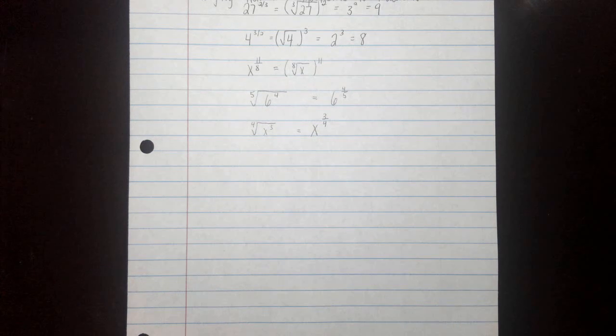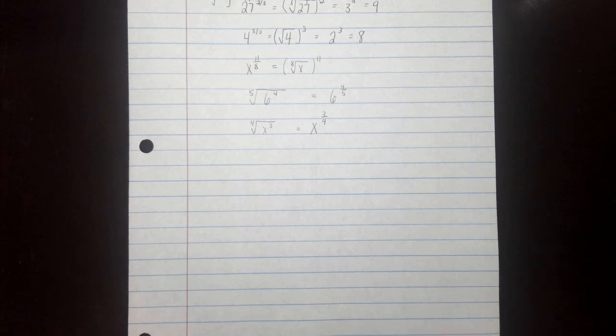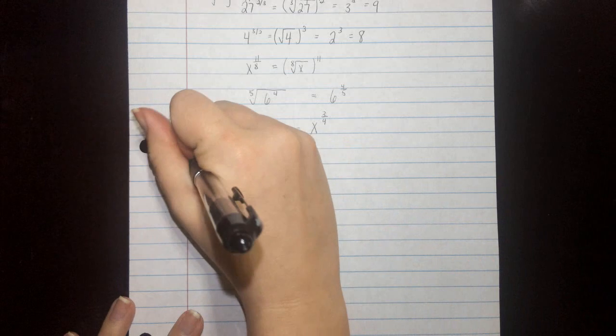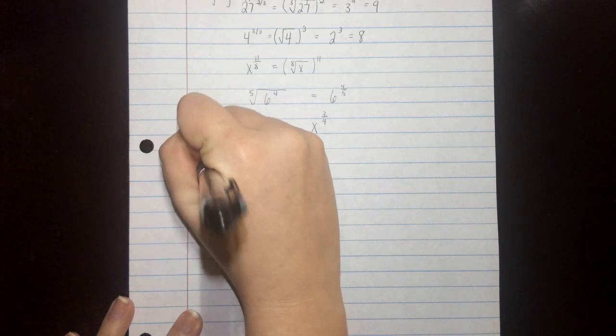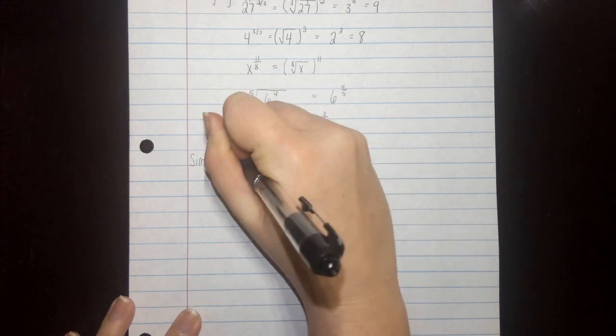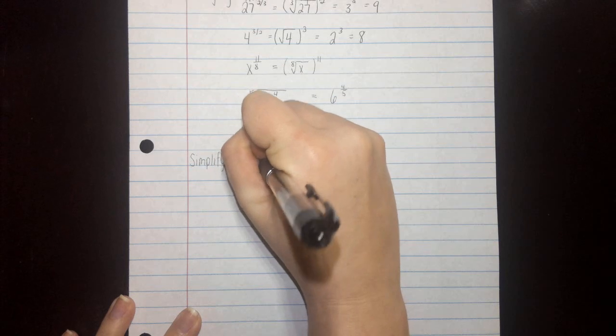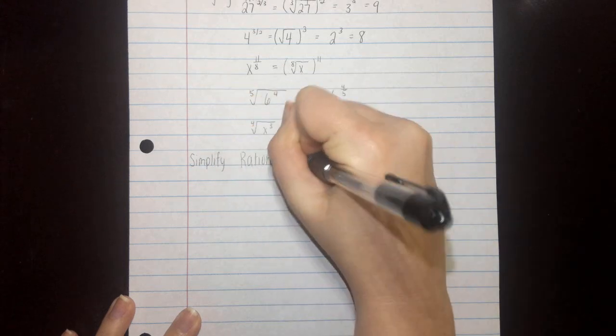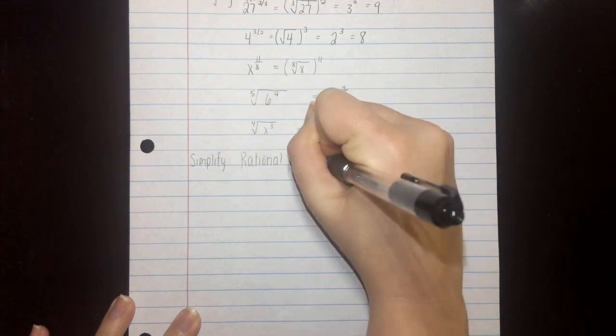So now we're going to combine various rational exponents in order to simplify. So we are going to simplify rational exponents.